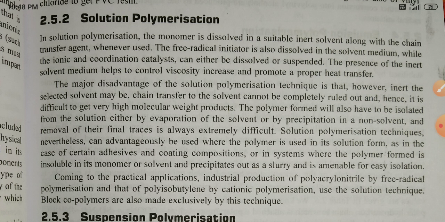The major disadvantages of the solution polymerization technique are that, however inert the selected solvent may be, chain transfer to the solvent cannot be completely ruled out, and hence it is difficult to get very high molecular weight.